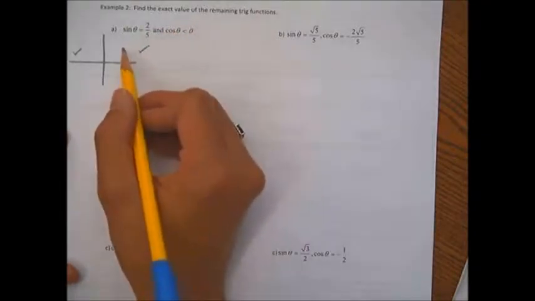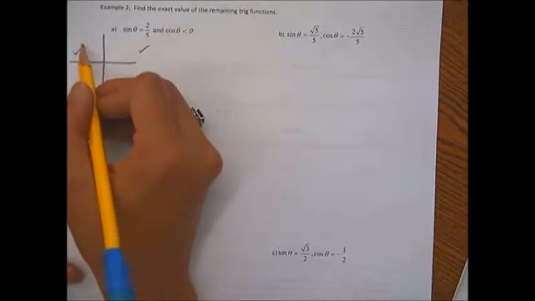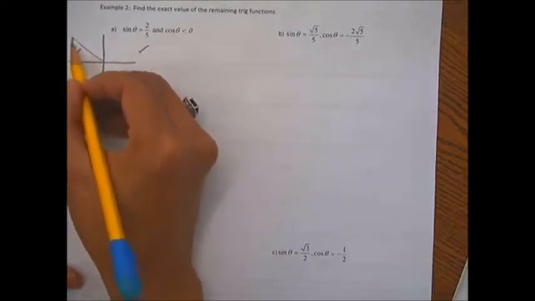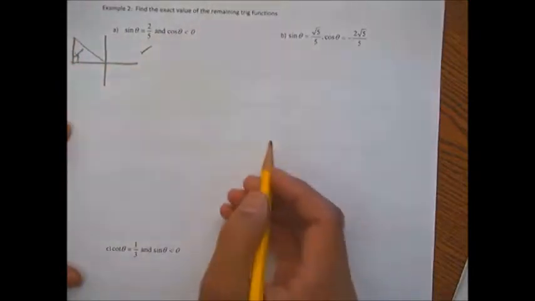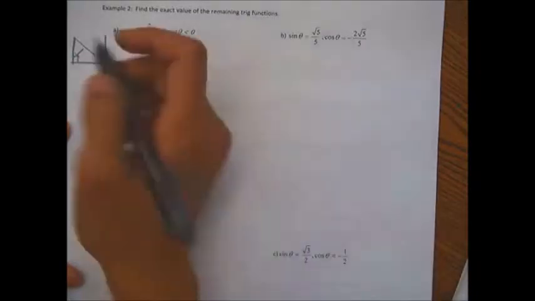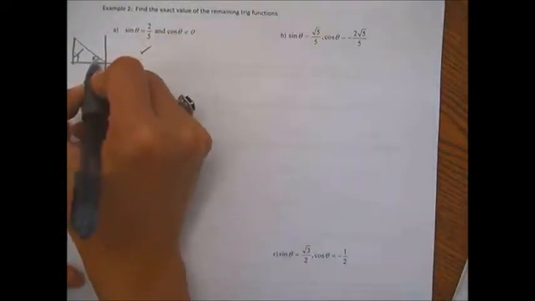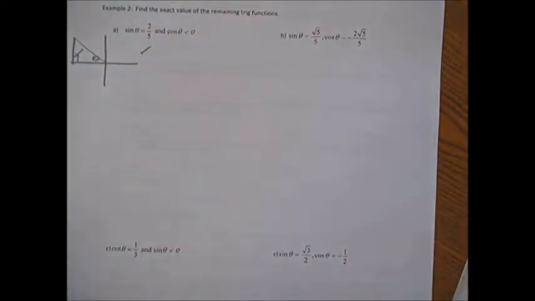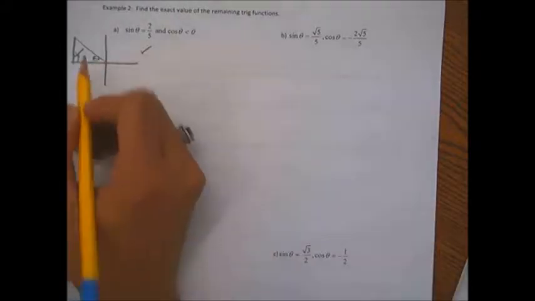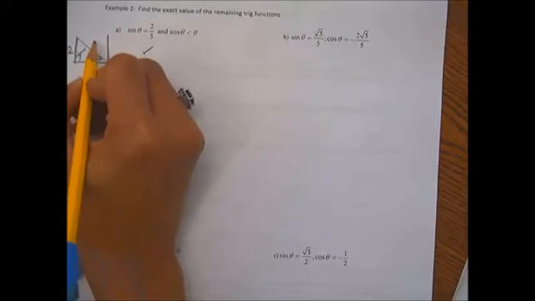In quad 1, everything's positive. In quad 2, cosine's negative. So this is where I'm going to draw my angle. Oh, I'm sorry, my triangle. Here is angle theta, whatever it is. I don't know what it is, I don't care what it is. So sine of theta equals opposite over hypotenuse.